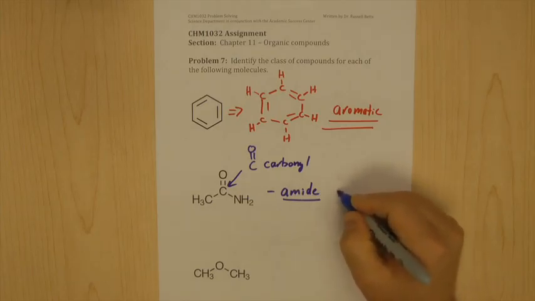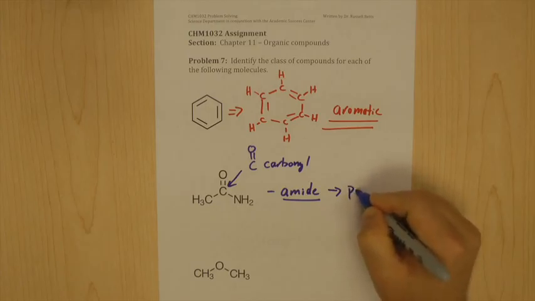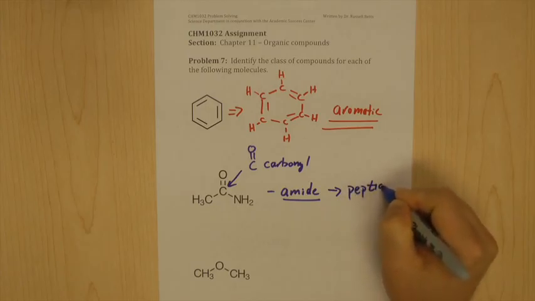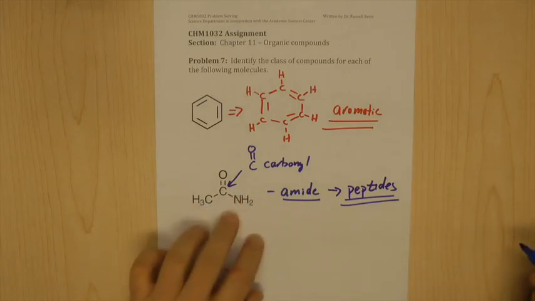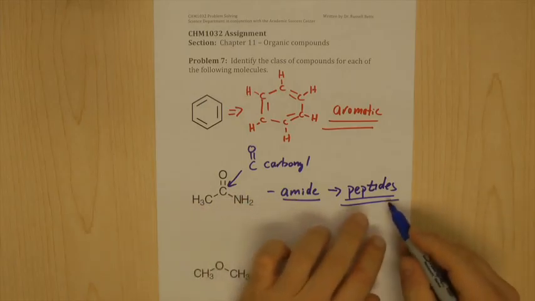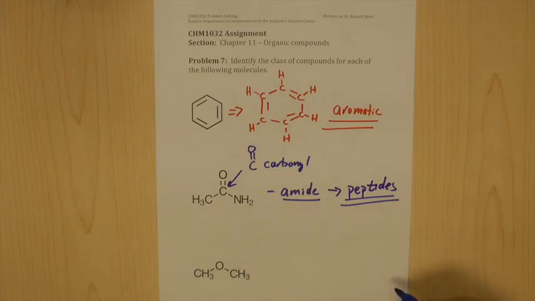We're going to see those again. We're going to see them again when we talk about peptides. Now, this is not a peptide. This is an amide. But we're going to see amides again in chapter 16 when we discuss peptides. Okay? All right. Now, this last one here, this is an ether.